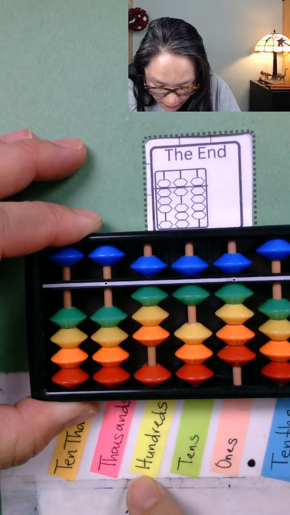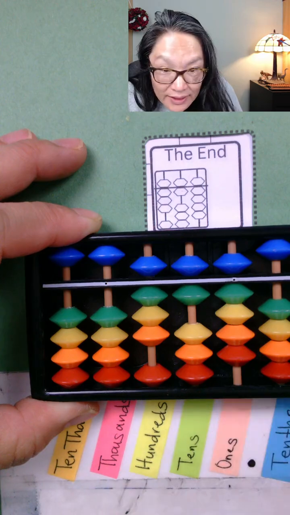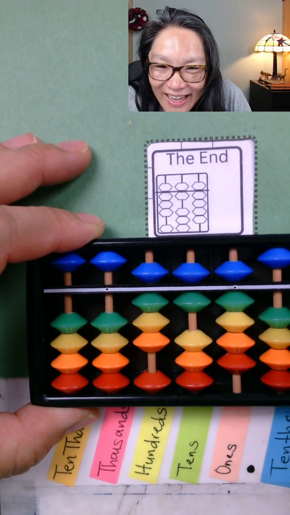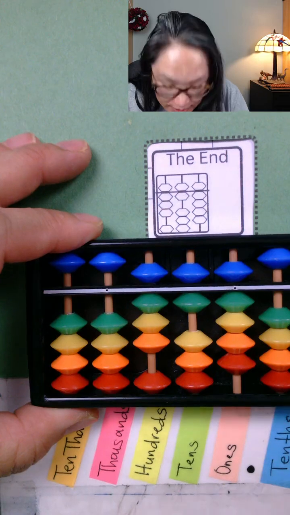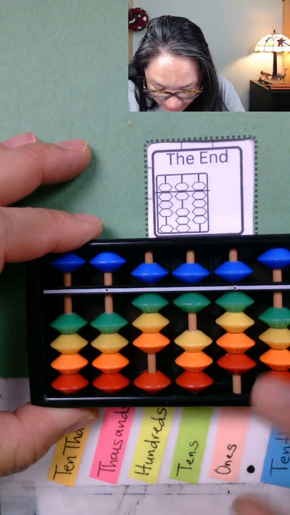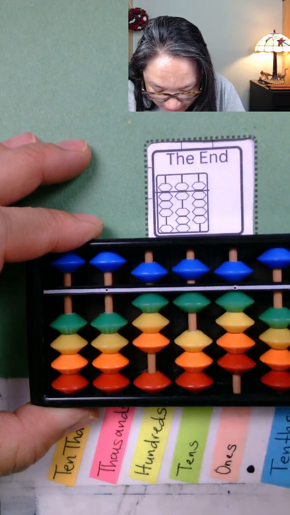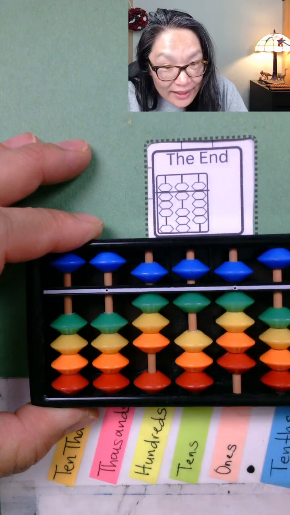So we have hundreds. What do we do? 869. So we have our hundreds. It's 869. 5, 6, 7, 8, 660, 5, 6, and then ones. 5, 6, 7, 8, 9.